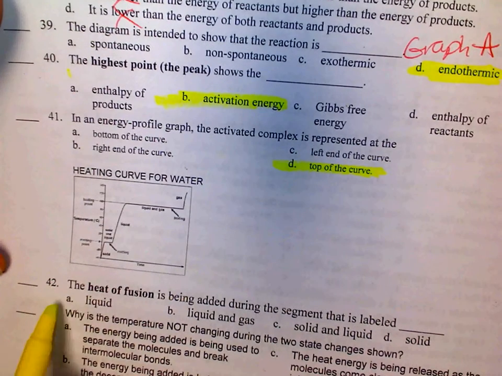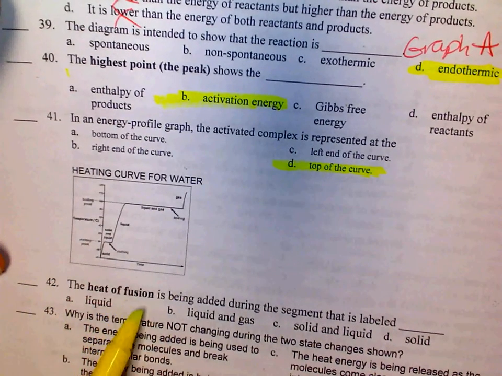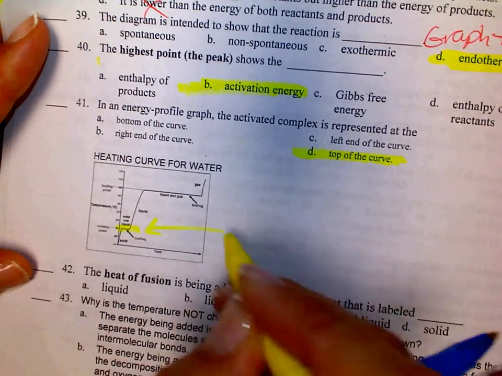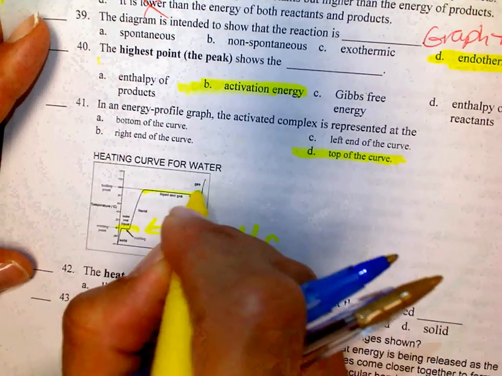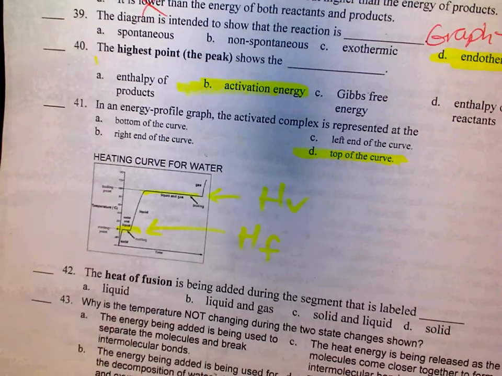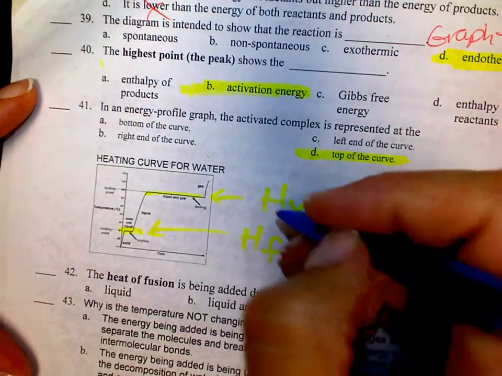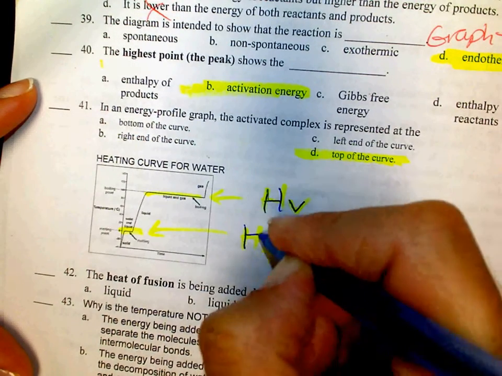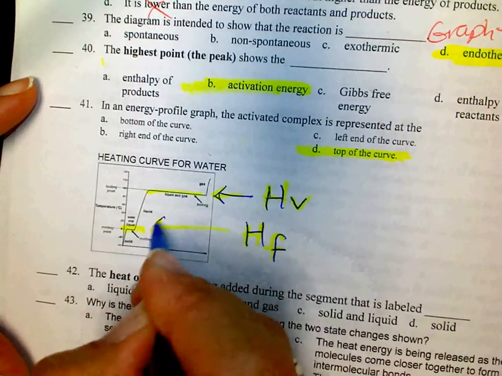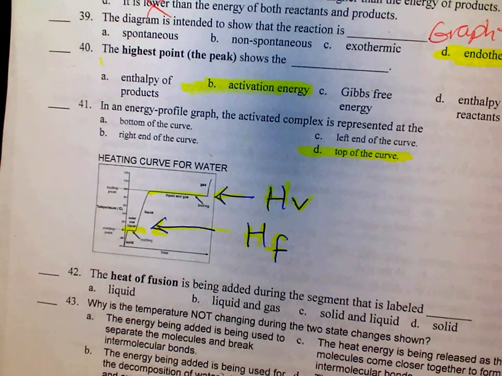42. The heat of fusion. Down here is called the heat of fusion. Up here is heat of vaporization. What's the right answer for 42?